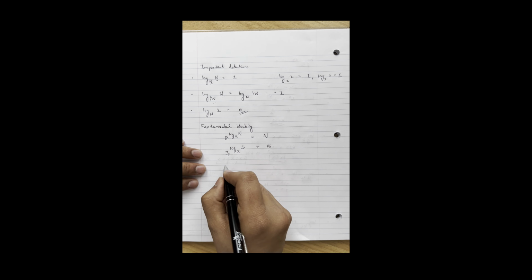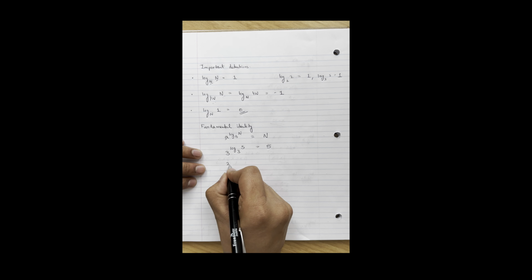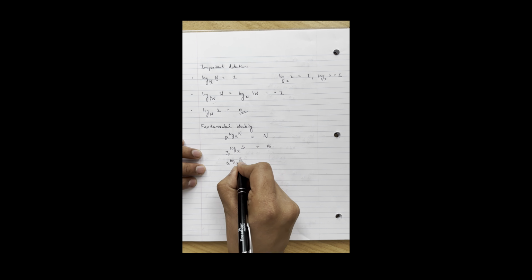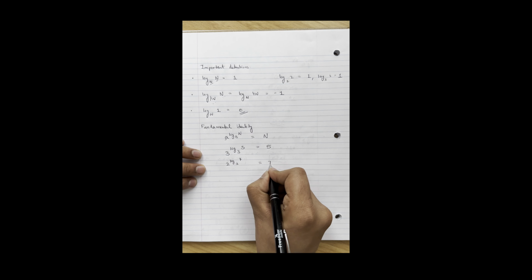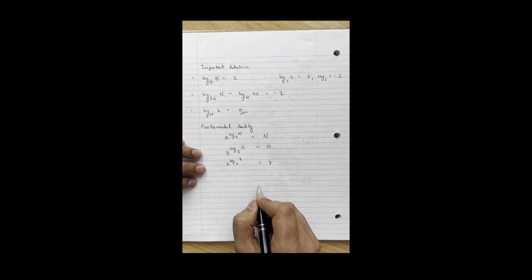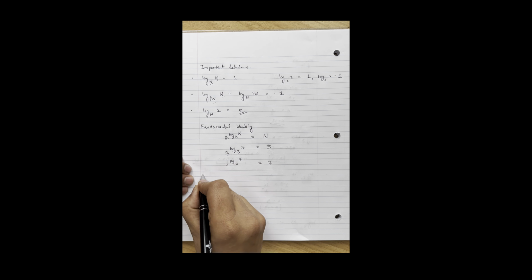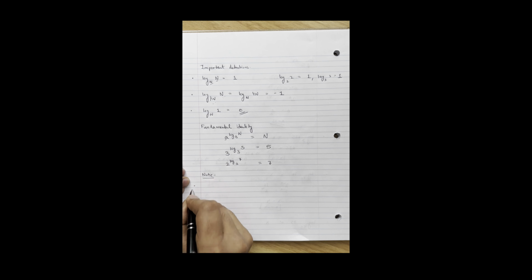For example, 2 to the power log 2 of 7. It will give 7. So this is the fundamental identity of logarithms. Now, guys, you can make note of this. It will be very useful while you are solving bigger problems.